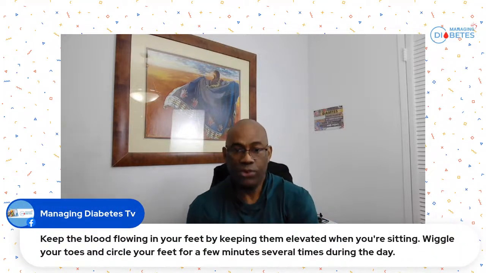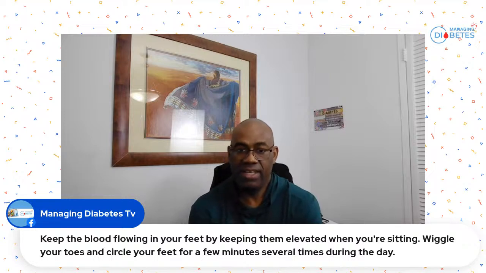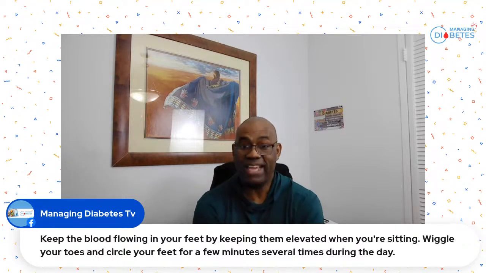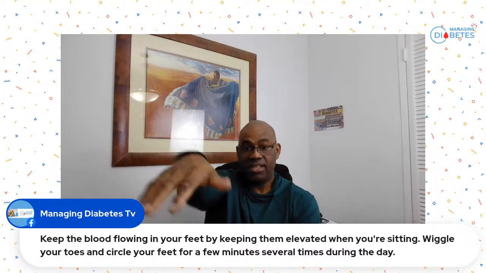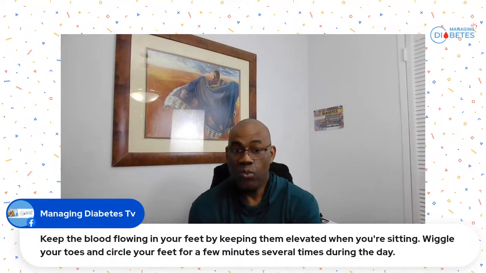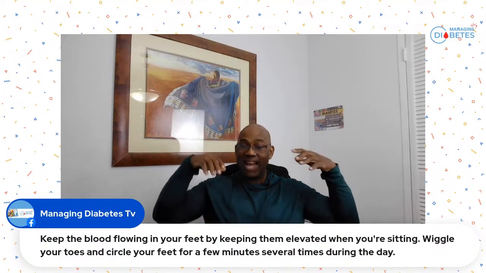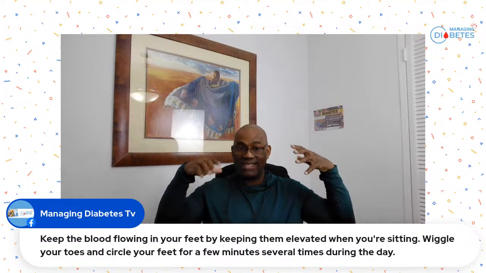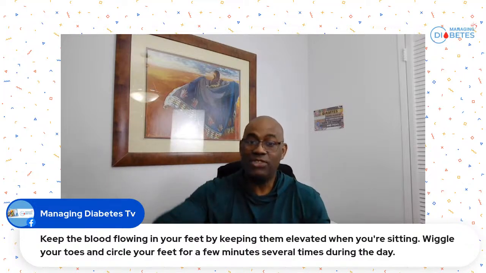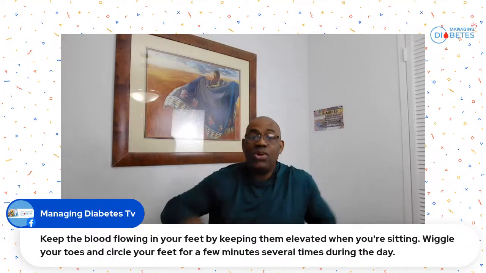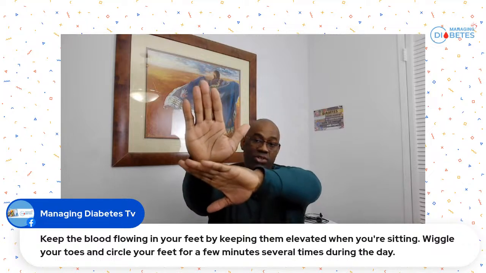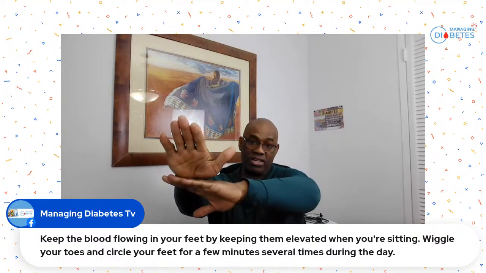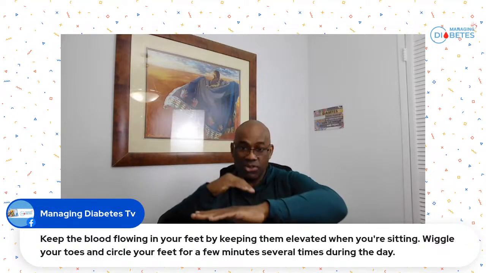So keep the blood flowing in your feet by keeping them elevated when you are sitting. Don't keep them straight. Wiggle your toes and cycle your feet for a few minutes several times during the day. Anytime you are sitting down, the way blood circulates in your feet, when they are straight, blood does not circulate properly. You have to apply elevation, a little bit elevate up. Put something at the joint of your ankle and elevate it. That's how you have an easy blood flow.